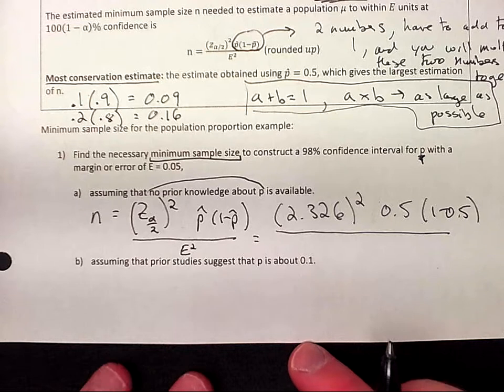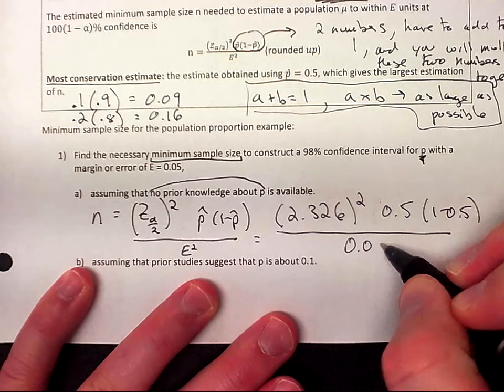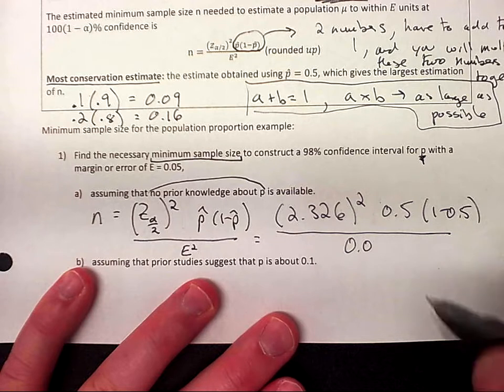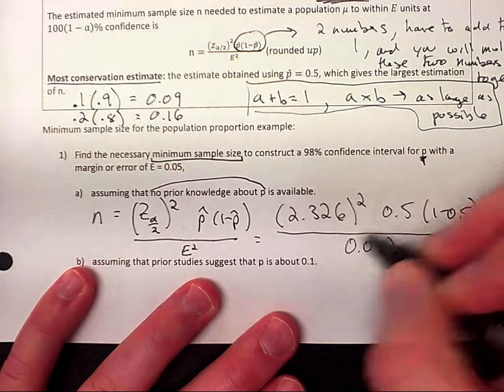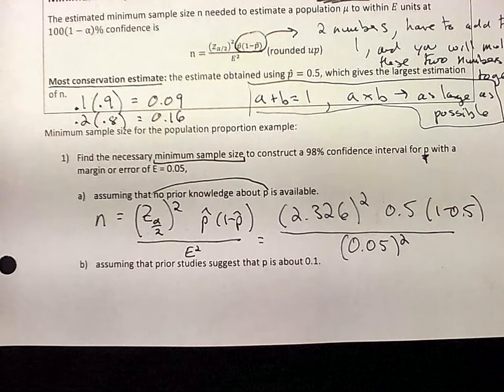And what about E? What's our margin of error? 0.05. And how'd you get that? It's literally right there, right? Doesn't get much easier than that, so therefore we're going to square it. Everybody good with these values in this formula?